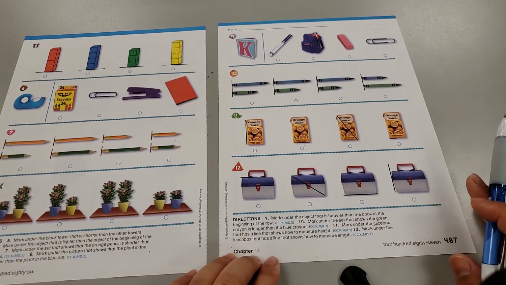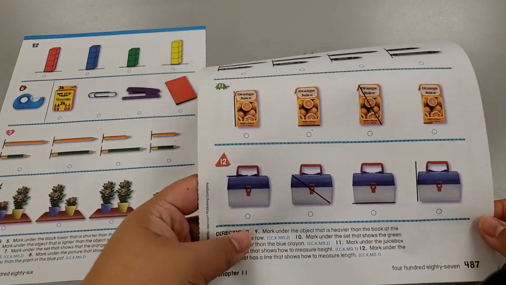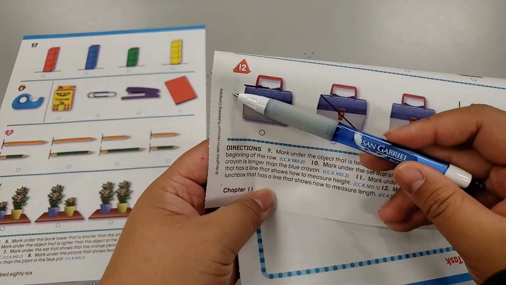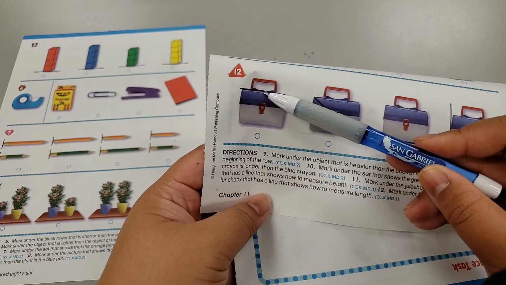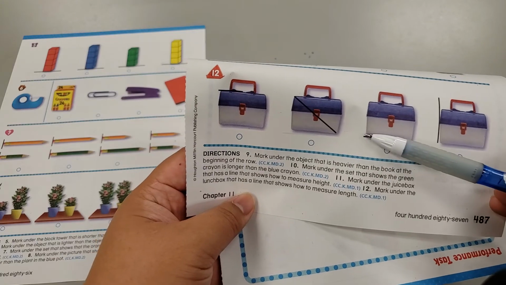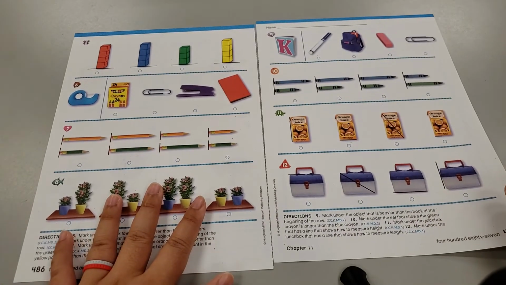And we have lunch boxes down here at the bottom. Which lunch box shows the line to measure length? Length. Hold this up a little bit. Which one shows a black line, that stops right there, to measure length? Bubble under the lunchbox you think measures length.